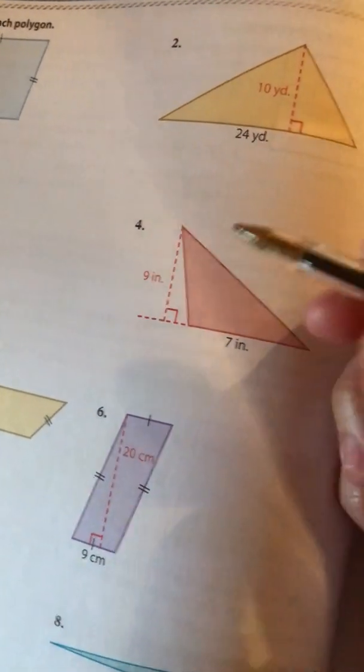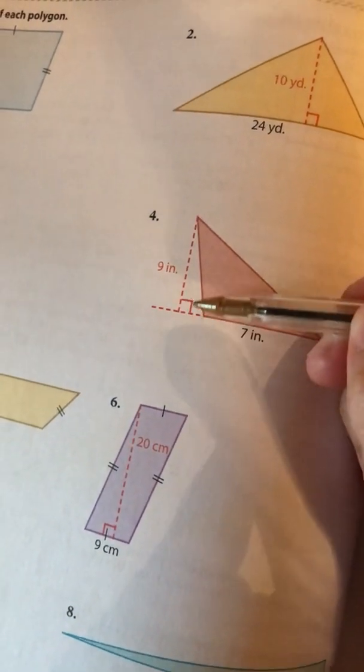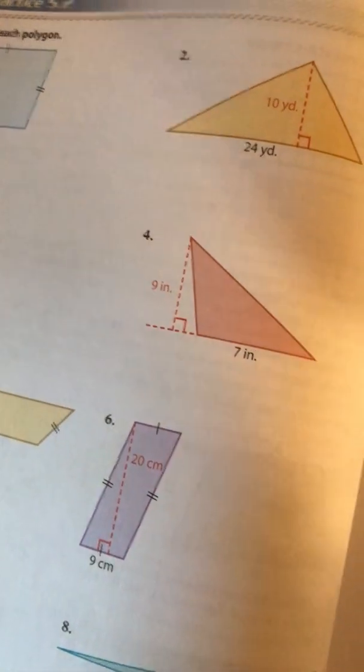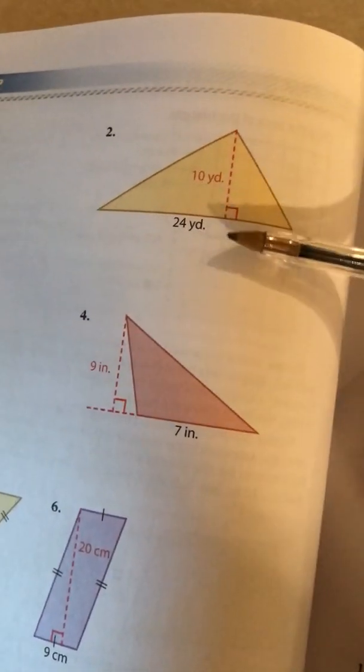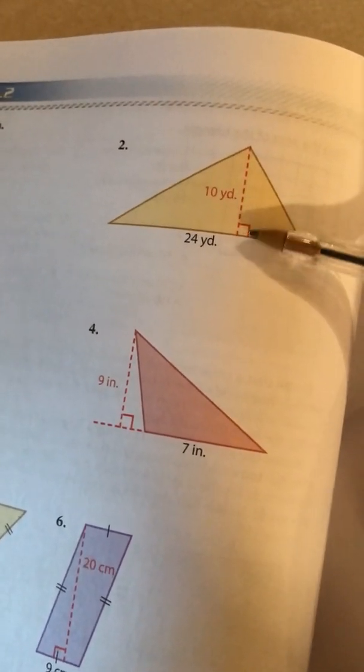Base times height, and your height in this one isn't drawn inside, but the height is the base to the highest point, and it's a perpendicular line. If you had a slanted line, that wouldn't be any sort of height. It's always that straight up line that makes a perpendicular, which means it makes a right angle.